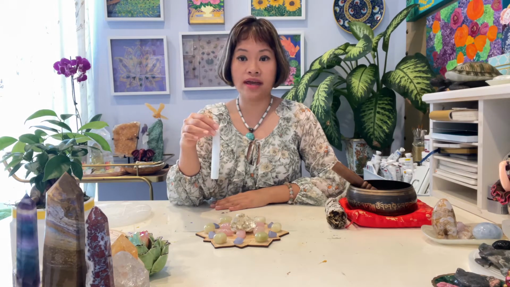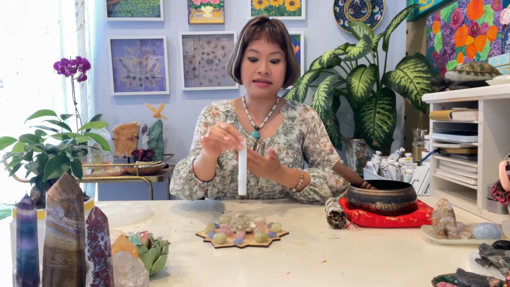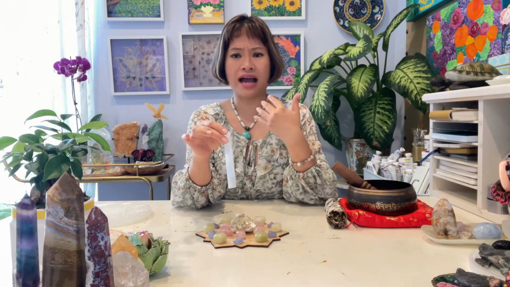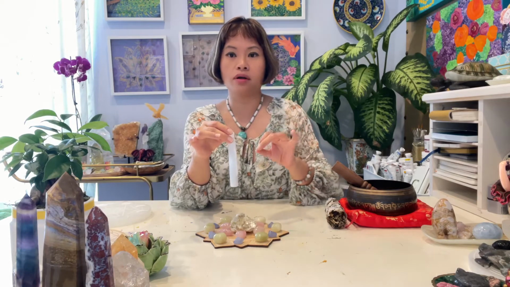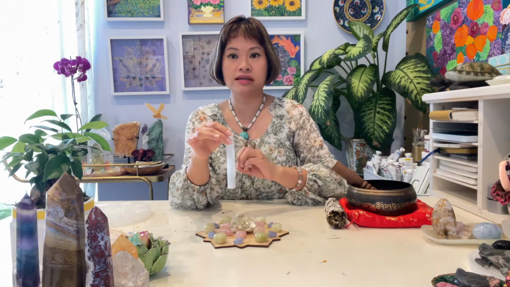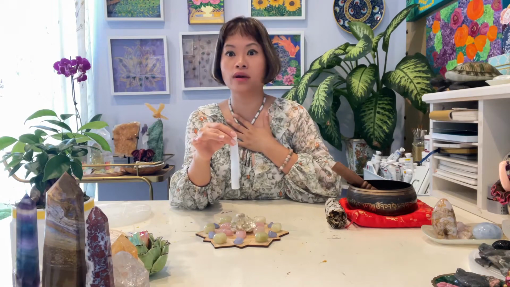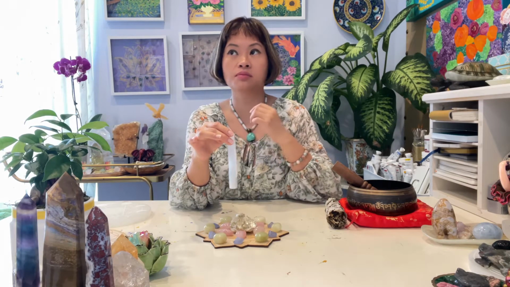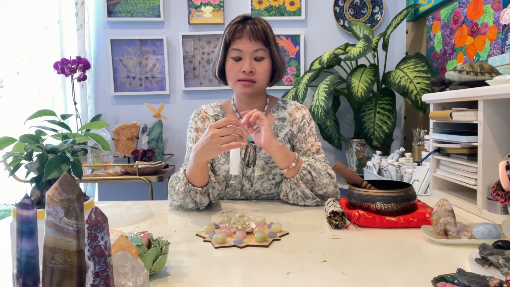So how you activate a grid is you go from the center, and I tend to do it clockwise. The only time I activate a crystal grid in a counterclockwise form is when I want to send this crystal grid's energy to someone else, to manifest someone else's intention, not my personal intention. So when I'm creating custom grids for my clients, I activate them in a counterclockwise pattern.